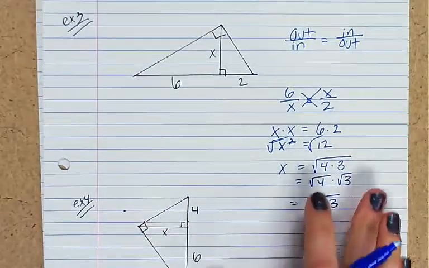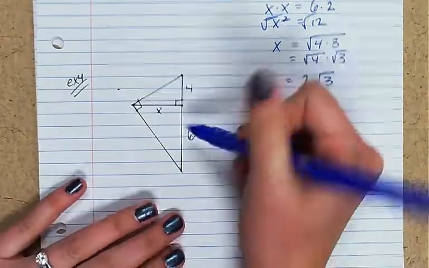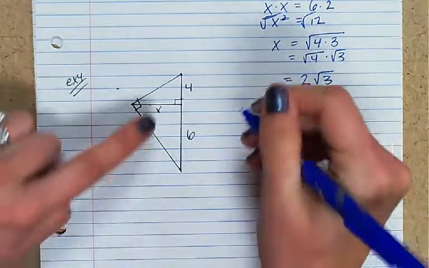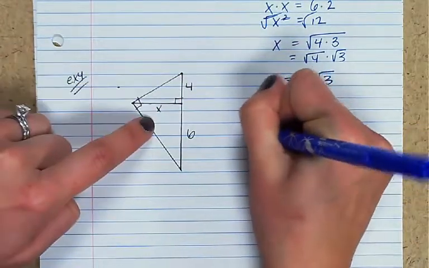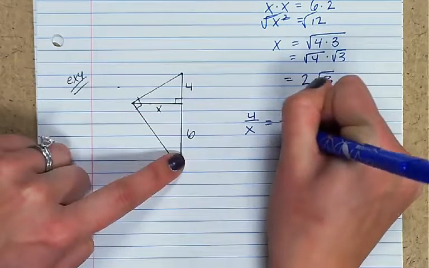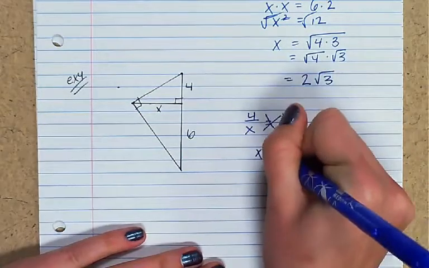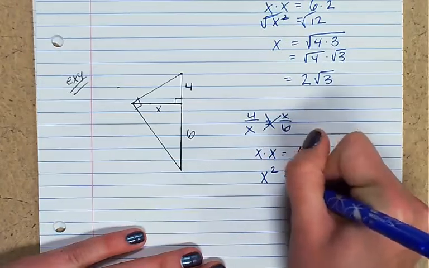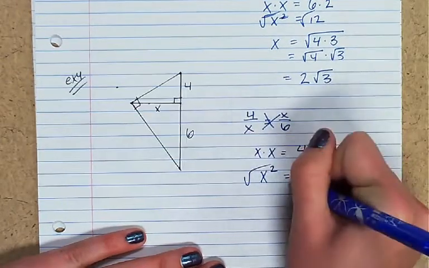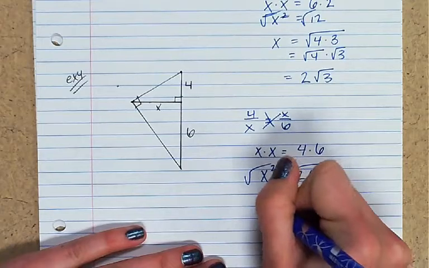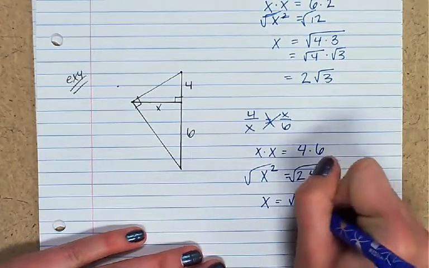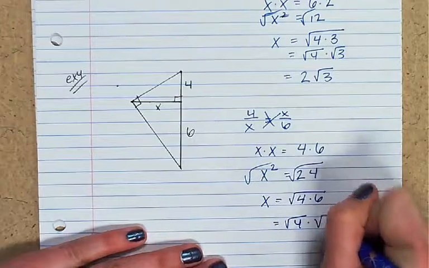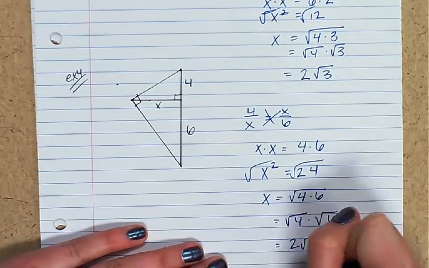Similarly here, the giant hypotenuse is broken up by the altitude. So I can go outside over inside equals inside over outside. Again, there's a perfect square in 24. So we end up with 2 root 6.